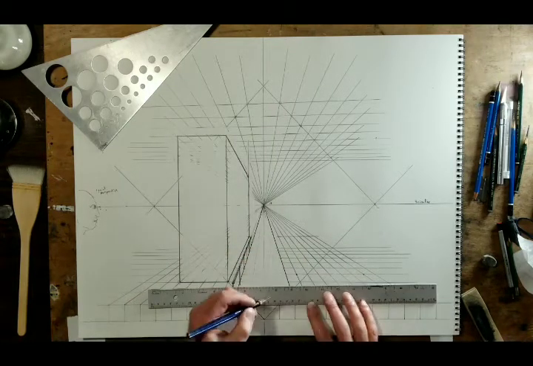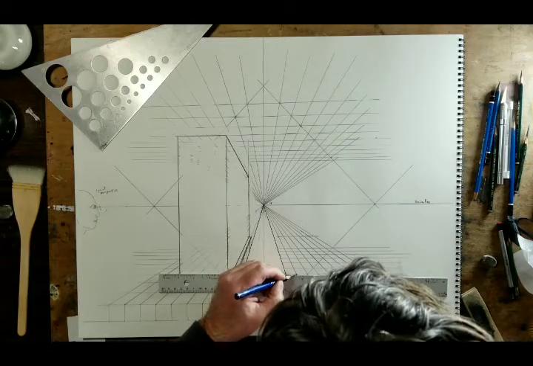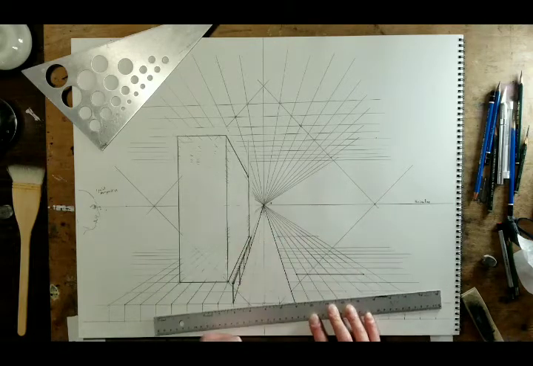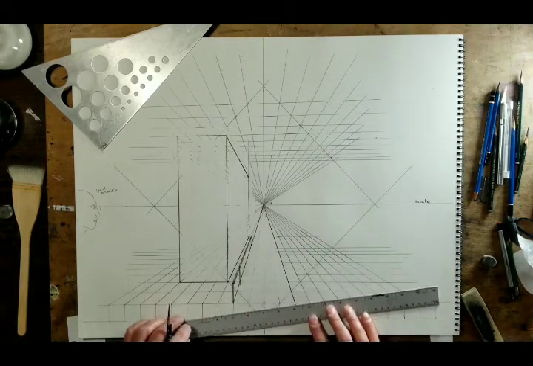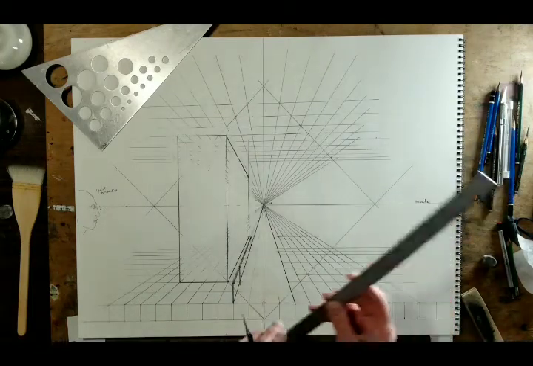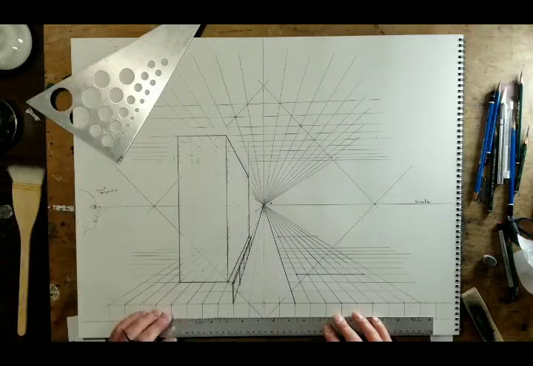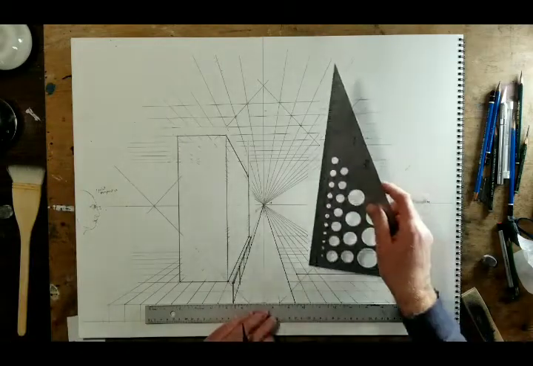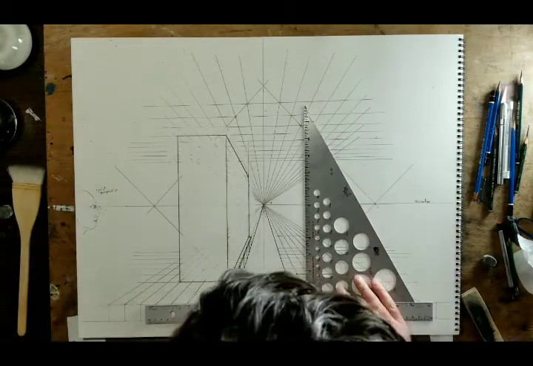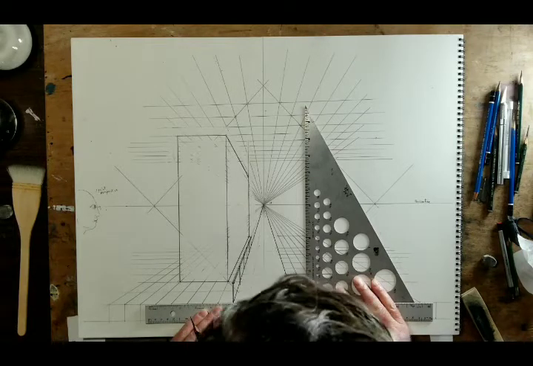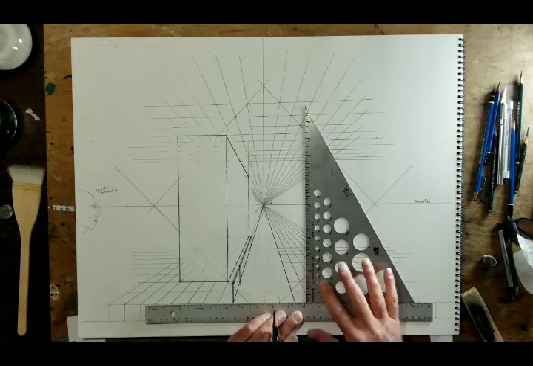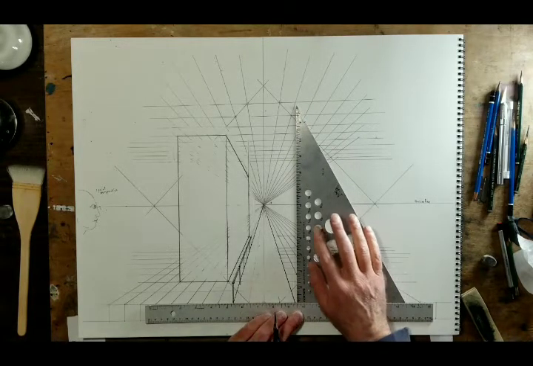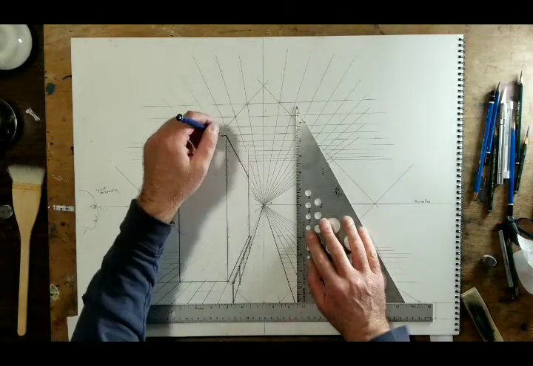So again, we've got our horizontal, and we've got our verticals. All right, just for sake of, again, switching it up, maybe let's take it a little bit higher than this one.